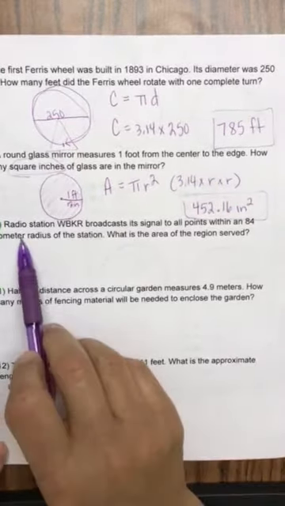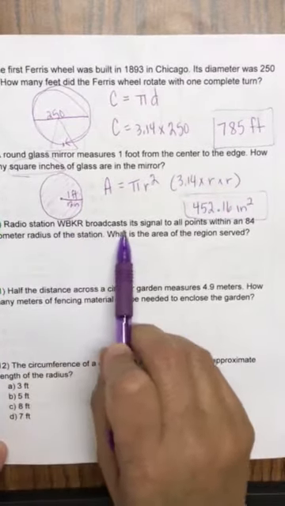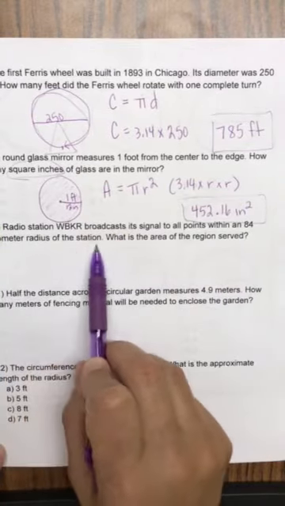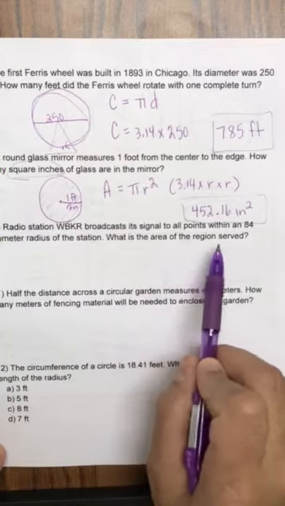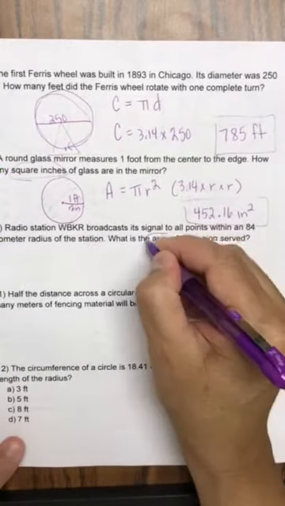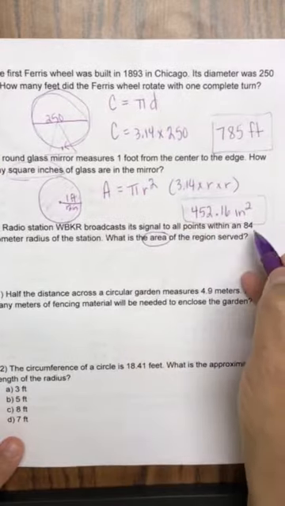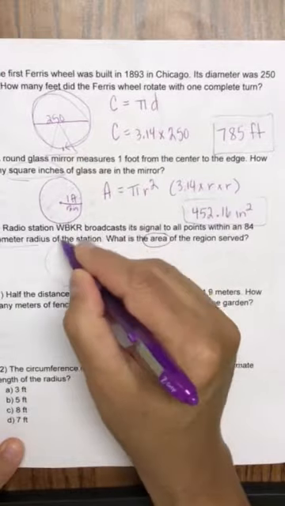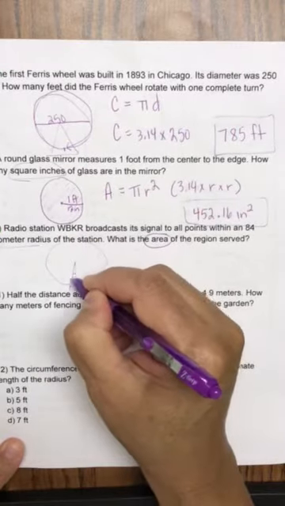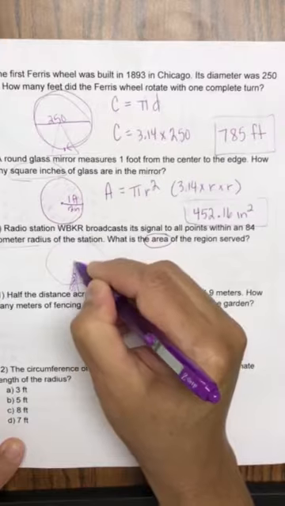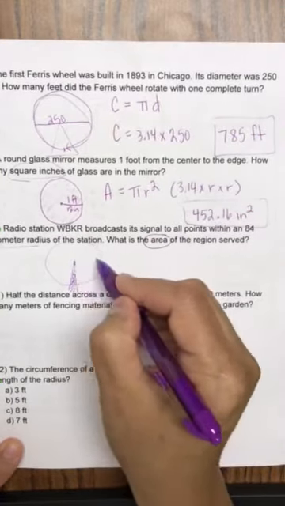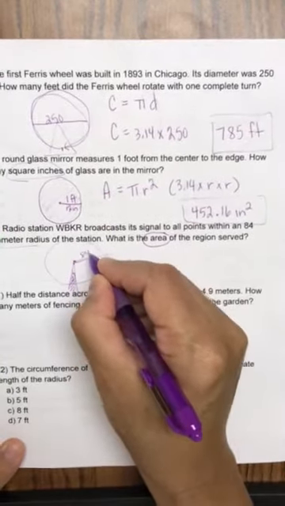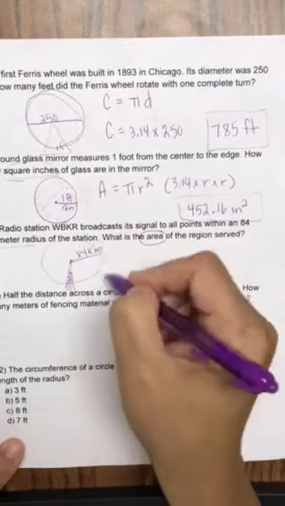Number 10. Radio station WBKR broadcasts its signal to all points within an 84-kilometer radius of the station. What is the area of the region served? Well, we're looking for area, and it tells us that it's an 84-kilometer radius. So we imagine here's the circle of the area that's covered by this radio tower. This radio tower broadcasts its signal out, and this radius is 84 kilometers. So we want to know the area.